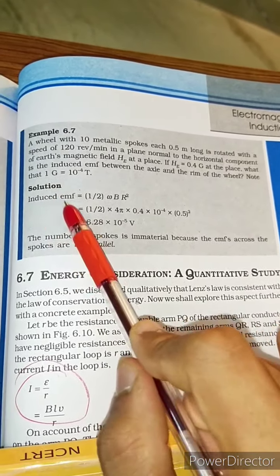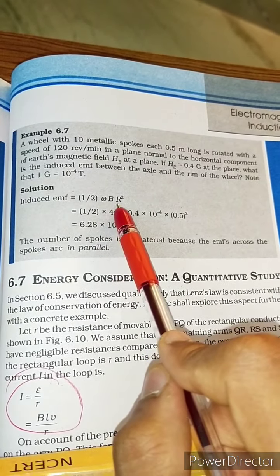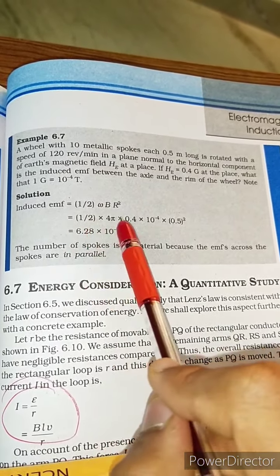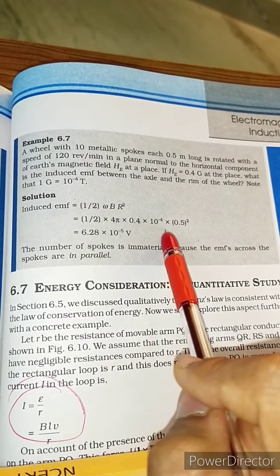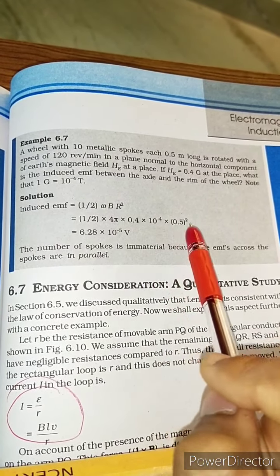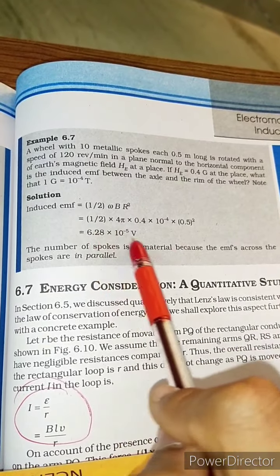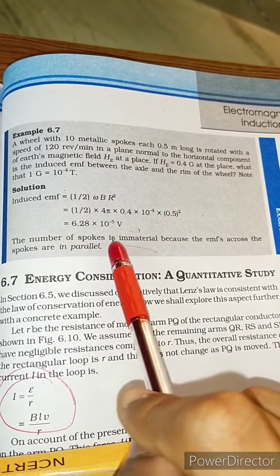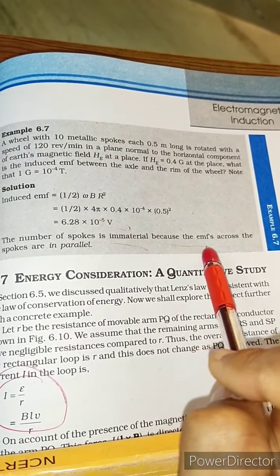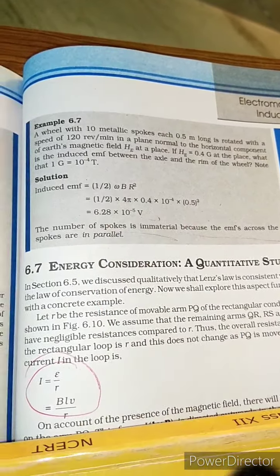So the solution: induced EMF equals half ω B R square, which is equal to half into 4π into 0.4 into 10 raised to power minus 4 into 0.5 square, which is the answer. The number of spokes is immaterial because the EMFs across the spokes are in parallel.